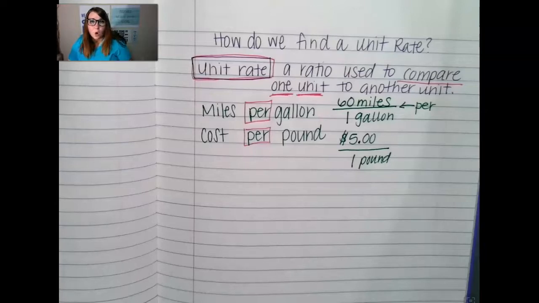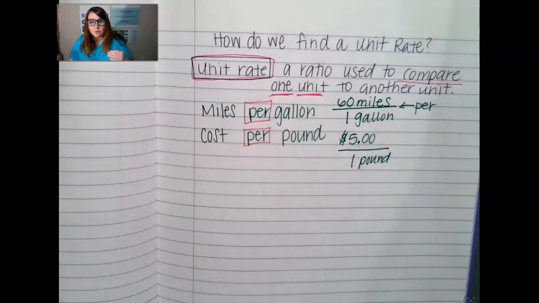So equivalent ratios will always have the same unit. So we're still using that same idea around equivalent ratios. So if I'm going from like 120 miles in 2 gallons to 60 miles in 1 gallon, I'm comparing two equivalent ratios. I just still have miles and gallons. I still have my ratio happening. So let's see what this means when you see it on paper, okay?